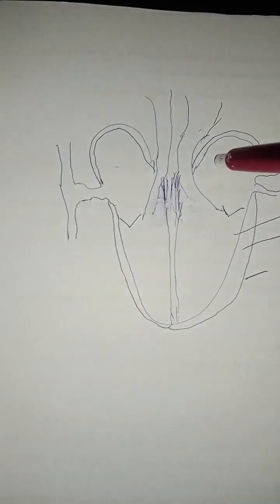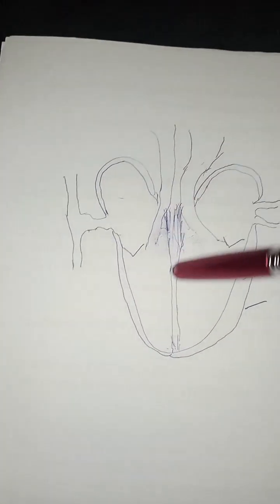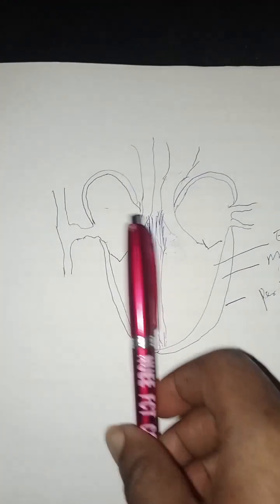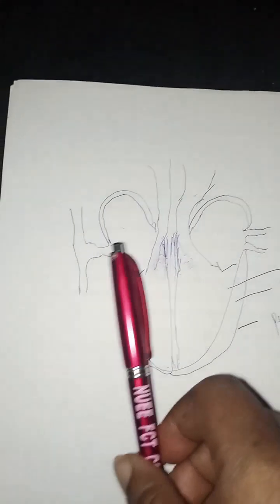Okay, now how is this heart divided? From the structure, you can see that the heart has a longitudinal division, which is called the septum of the heart. It divides the heart into the right and into the left, as you can see.